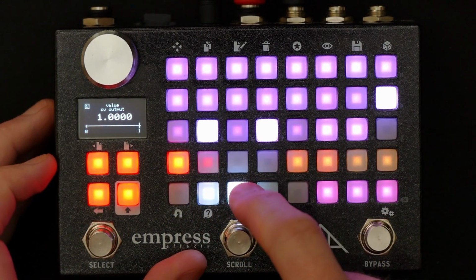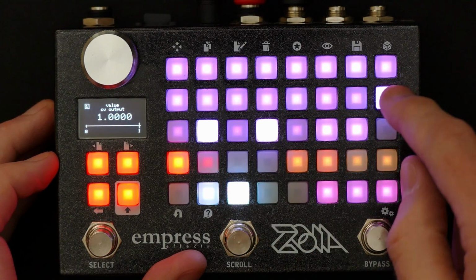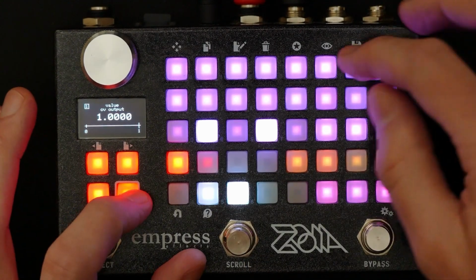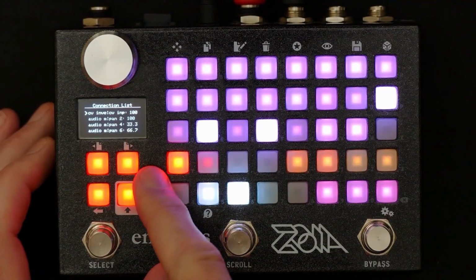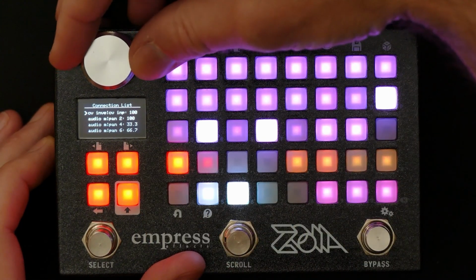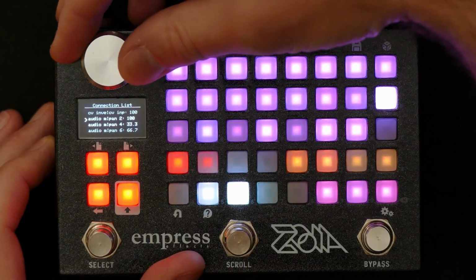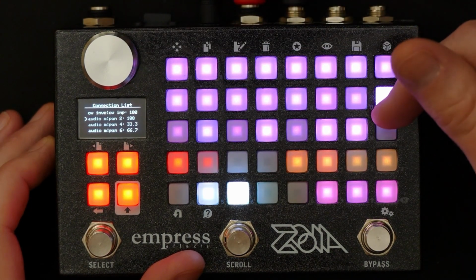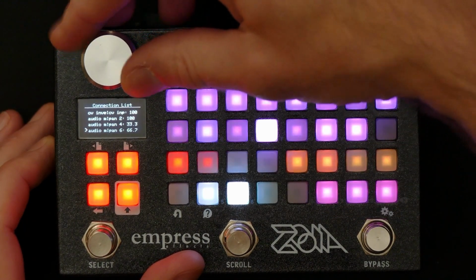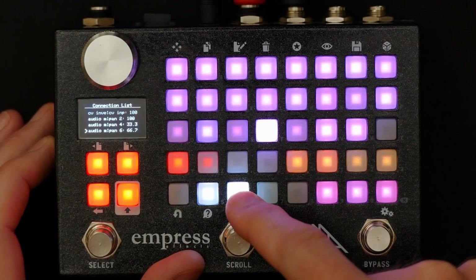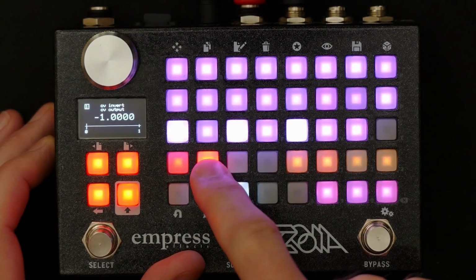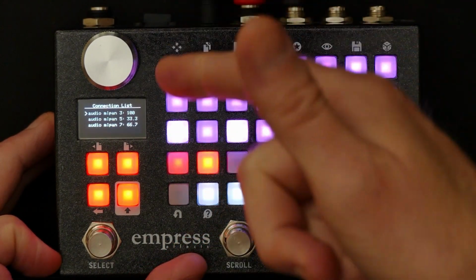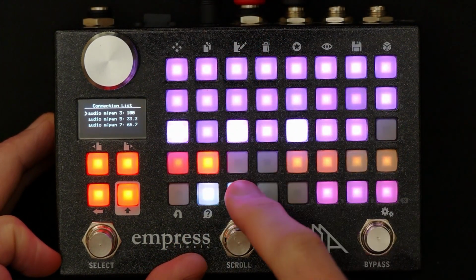So the panning control goes to, I'll just show you the connections now, these panning controls on the mixer as 100%, 33.3%, and 66.7%. It also goes to an inverter here, which is connected to 3 other channels, also with 100, 33.3, and 66.7.